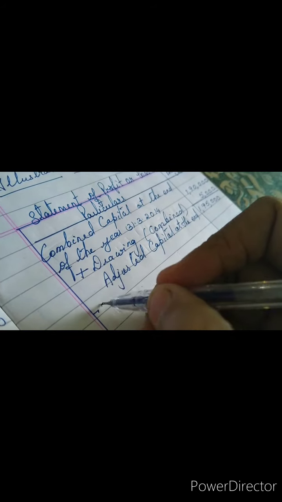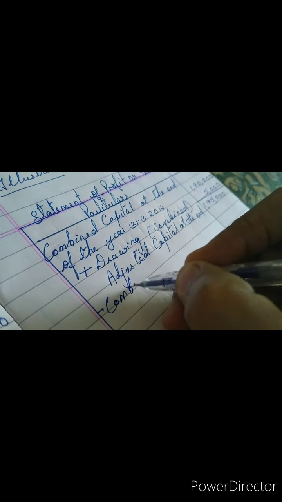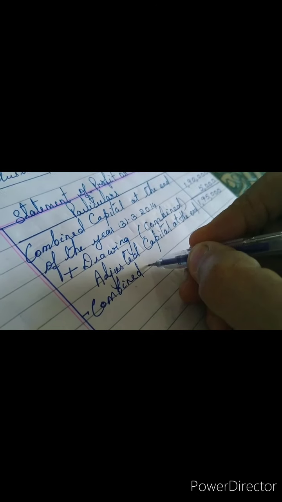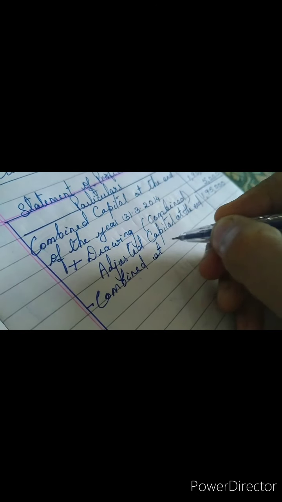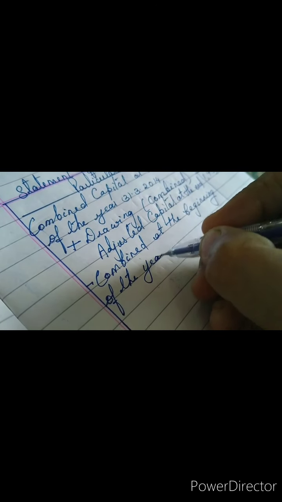From this, we will deduct the combined capital at the beginning, which is already given in the question, an amount of 60 plus 70,000, that is 1,30,000. So combined capital at the beginning of the year, that is 1st of April 2013.